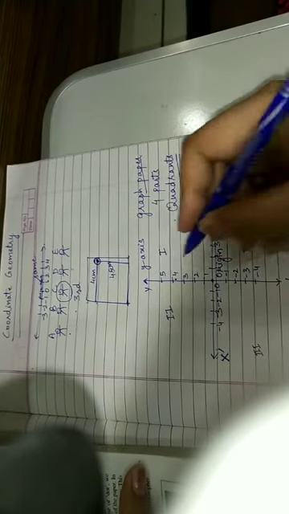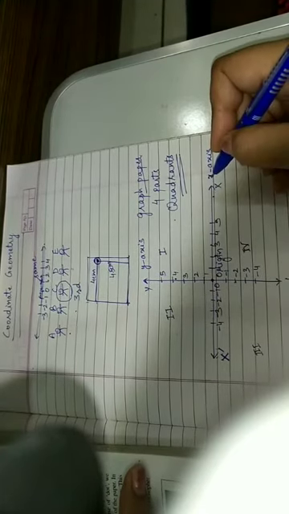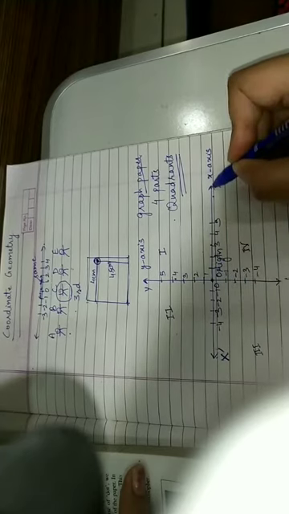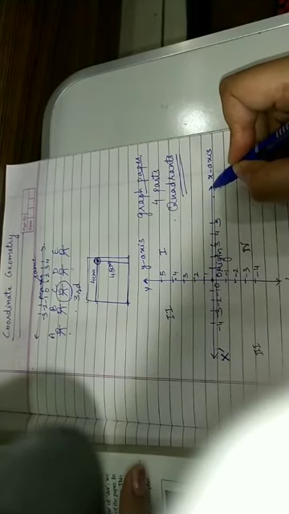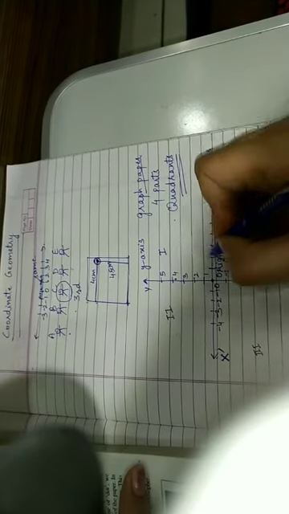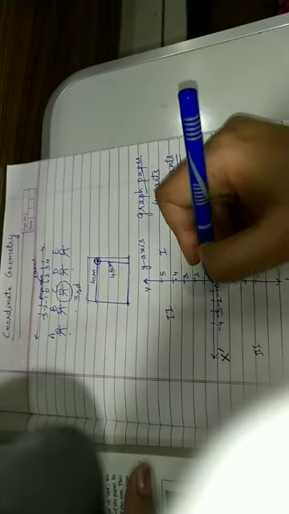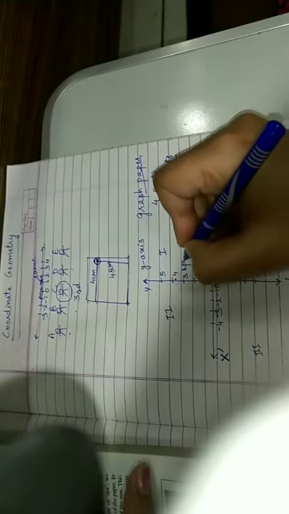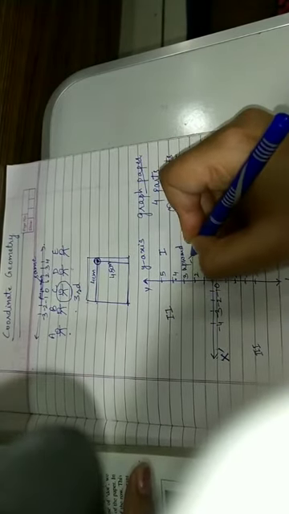Now, more about these quadrants. This is the positive direction of the x-axis. As you go to the right, you get the positive number. As you go upward, you again get positive.